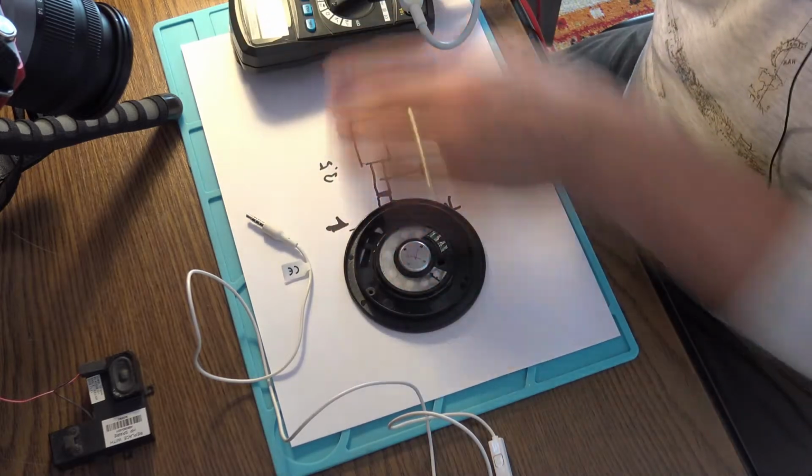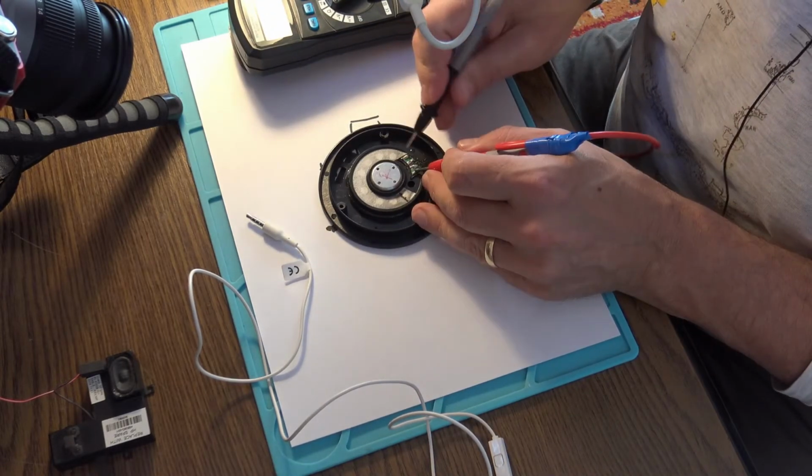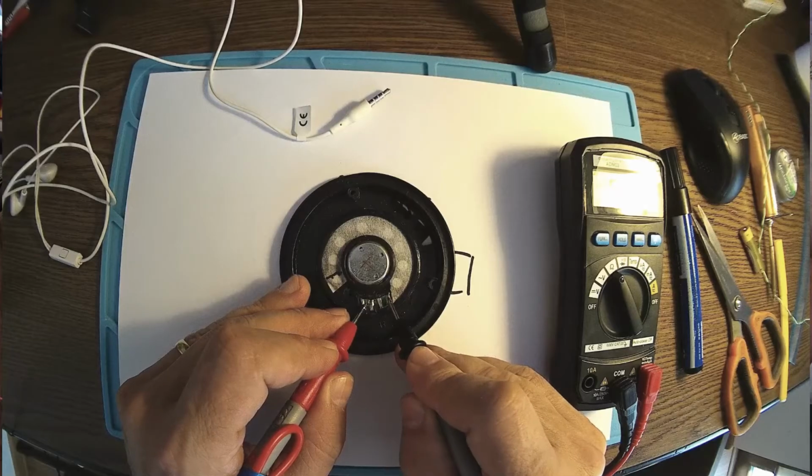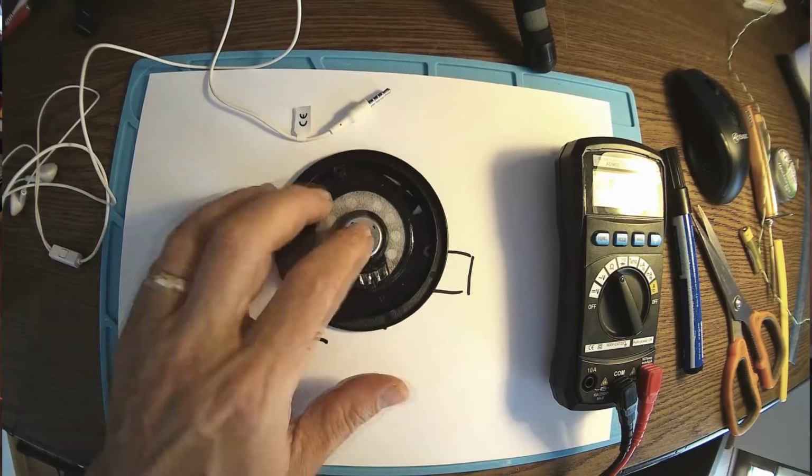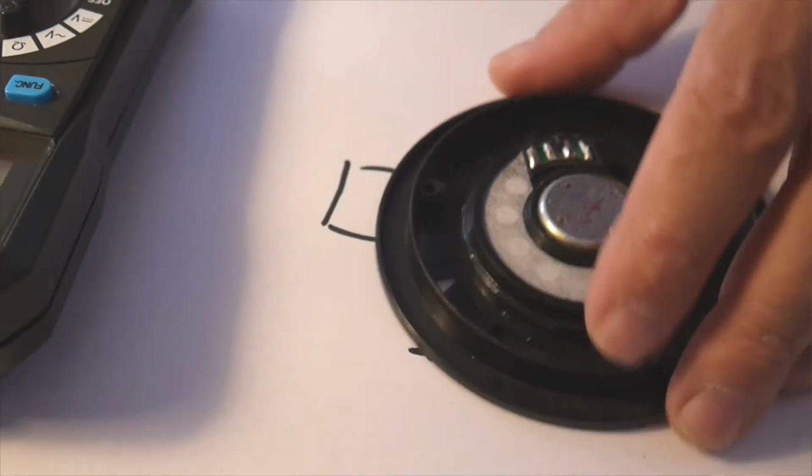Okay, now let me check this one. This one is a replacement element or a headphone for my Sony, and we have 32.9, 33.0. This is not original, so it's absolutely fake. The sound is pretty good.